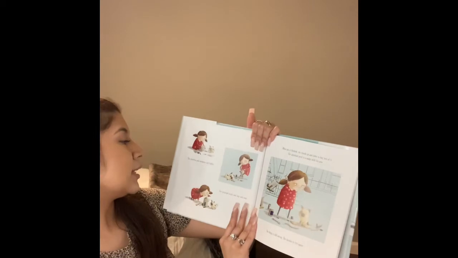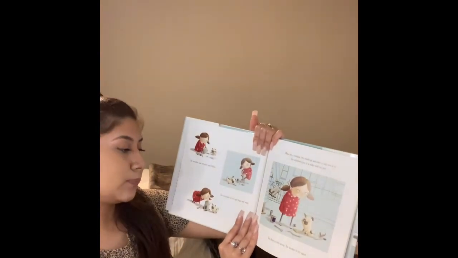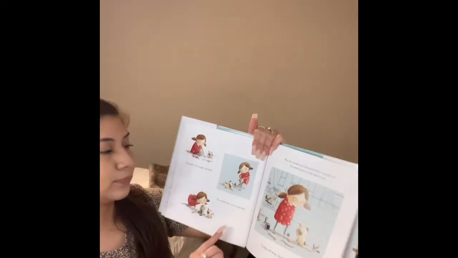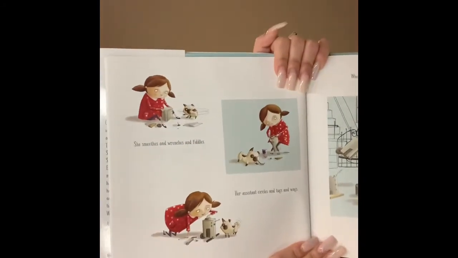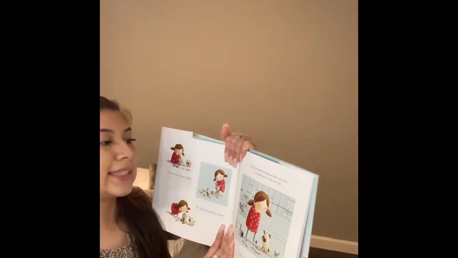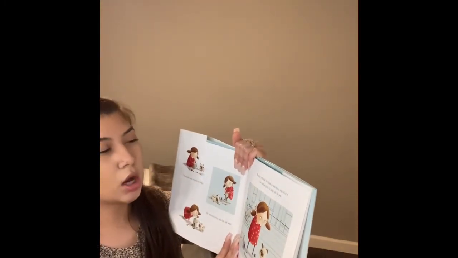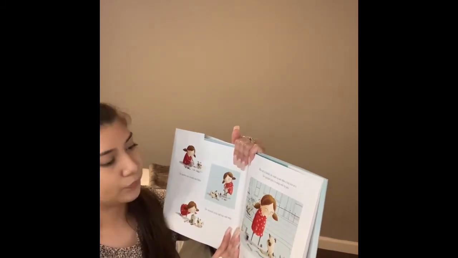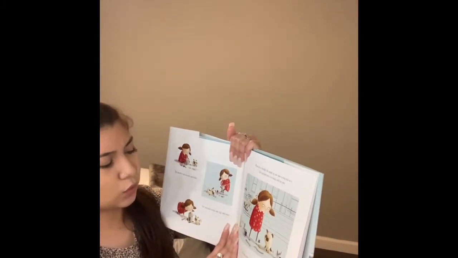She smooths it and wrenches and fiddles. Her assistant circles and tugs and wags. When she is finished, she stands up and takes a long look at it. Her assistant gives it a nudge with his paw. The thing is still wrong.